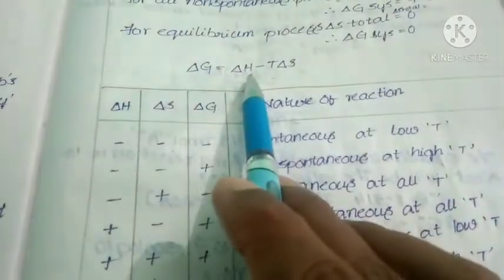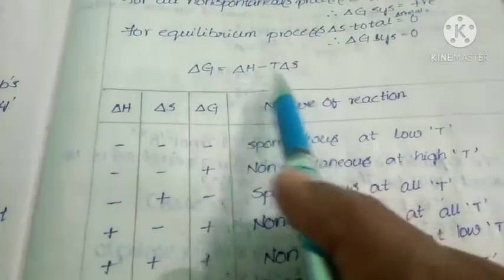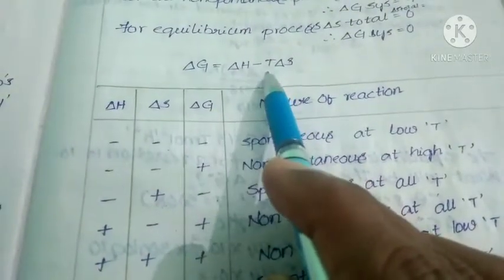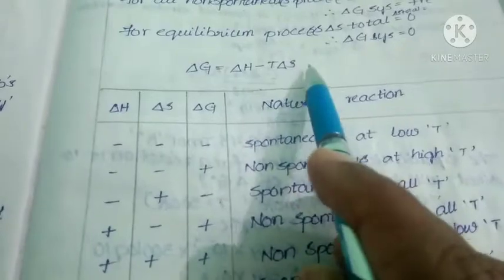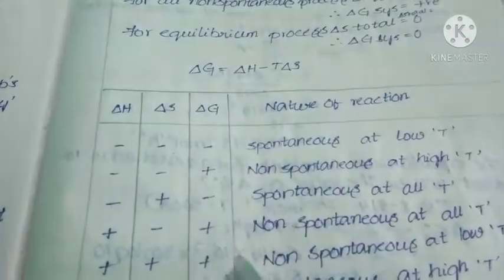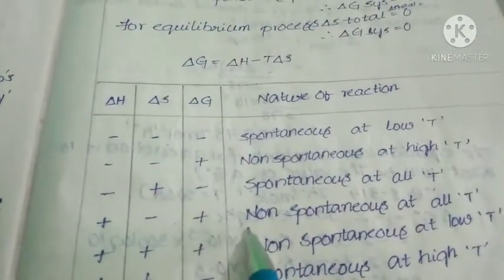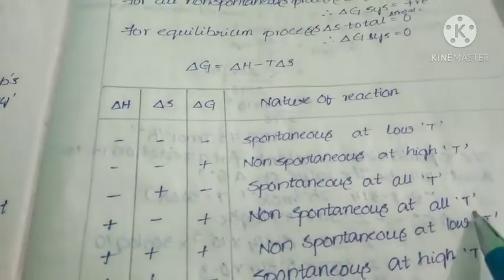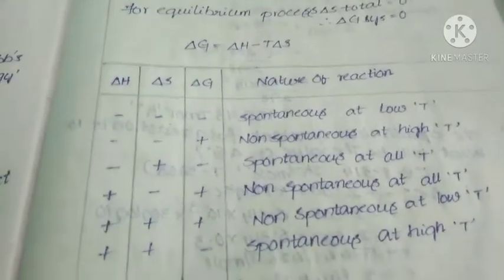Suppose delta H is positive and delta S is negative. Positive minus of minus, that means minus into minus, plus. Positive plus positive, always a positive value. Then delta G will be positive at all temperatures. That will be non-spontaneous at all temperatures. Now I hope you understand it very well.